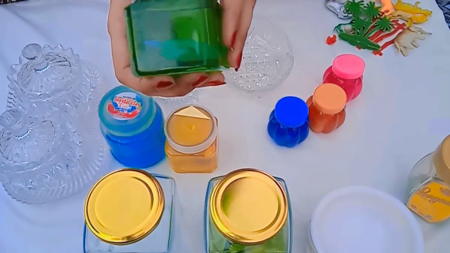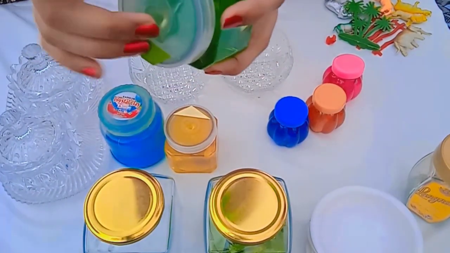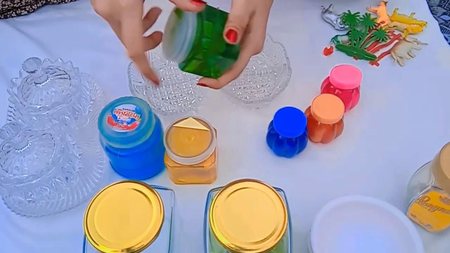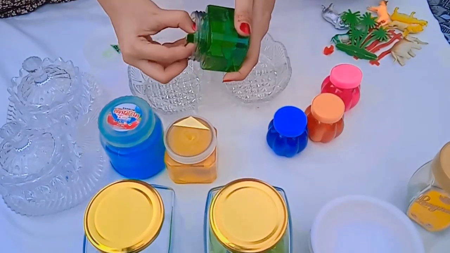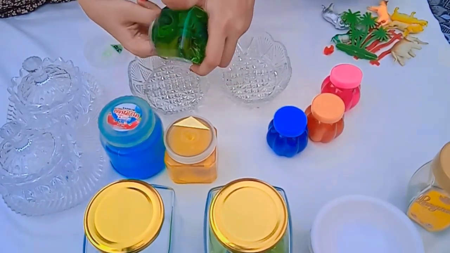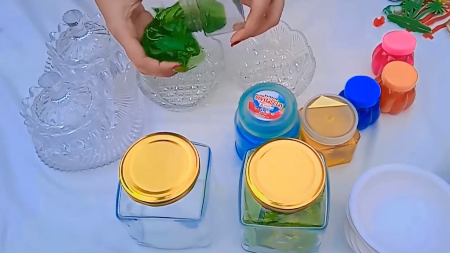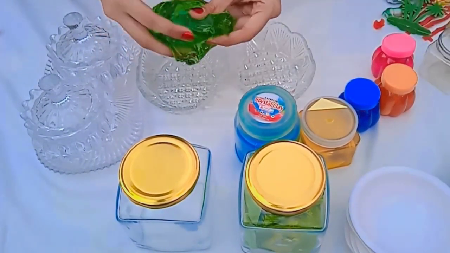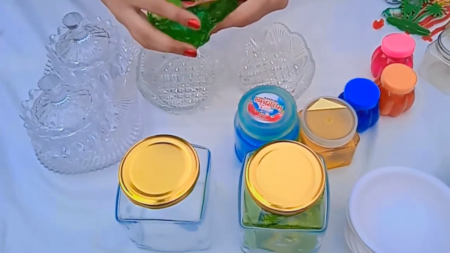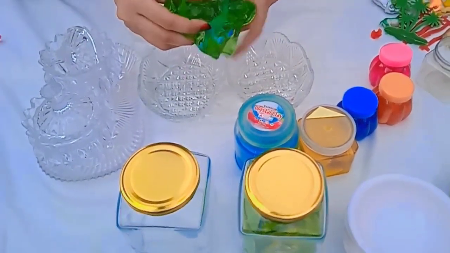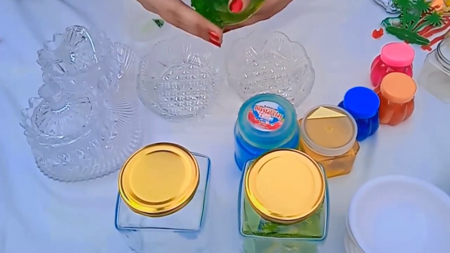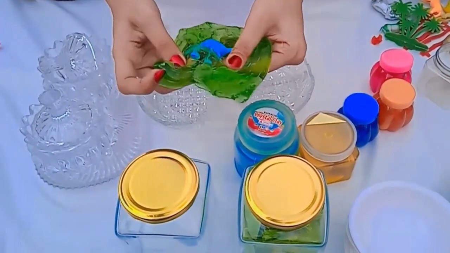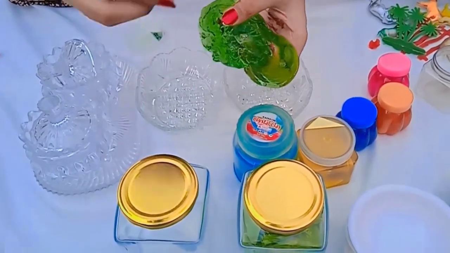Can you see an animal inside? ऐसा करते हैं, अब इसको बाहर निकाल के देखते हैं कि इसके अंदर क्या है। Animal is coming outside.